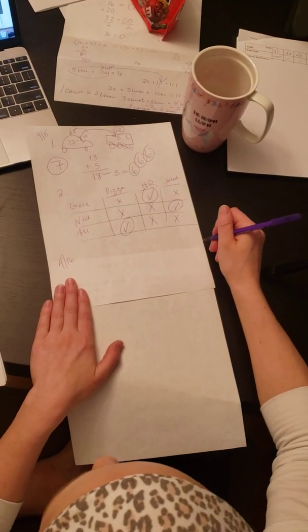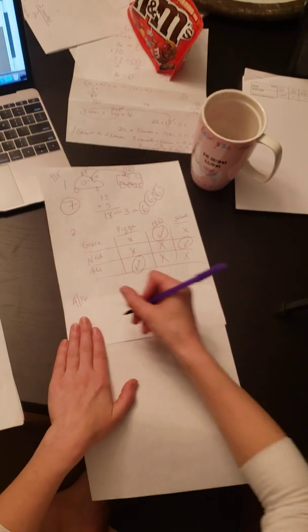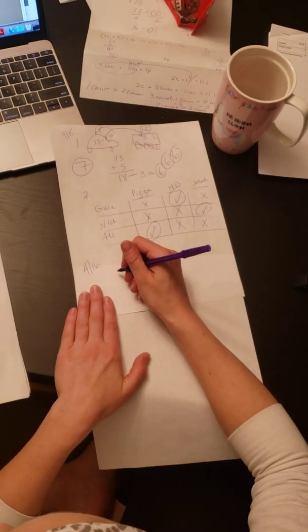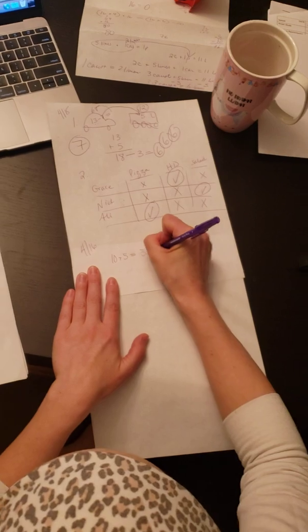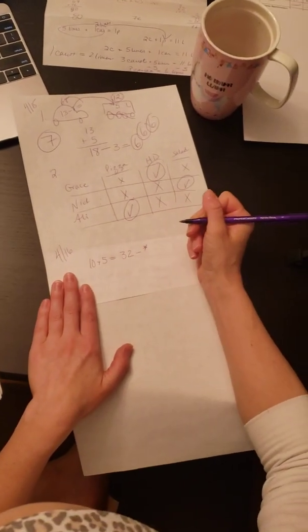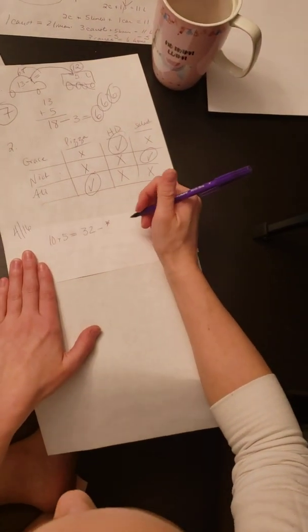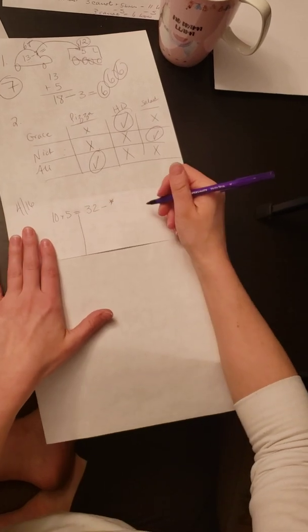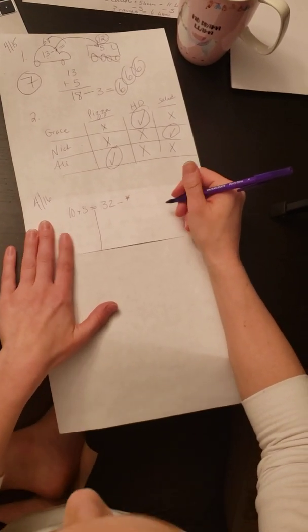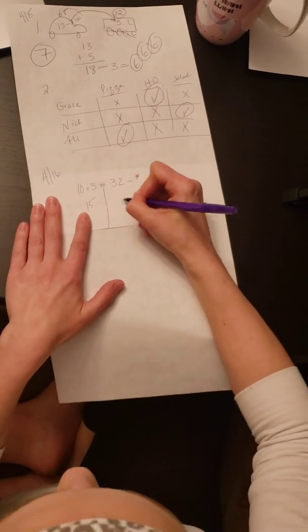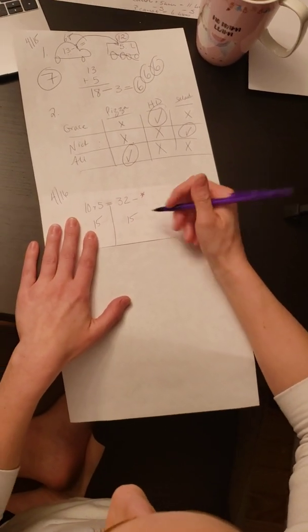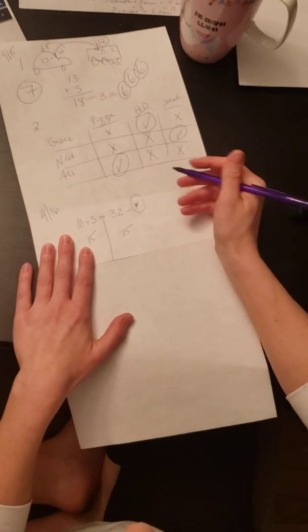Let's look at the problems for 416. It says, if 10 plus 5 equals 32 minus the star, find the number that belongs in place of the star. In this problem, I know that both sides of the equal sign have to be the same thing. 10 plus 5 is 15, so the answer on this side of the equal sign also has to be 15. What number goes in place of the star?